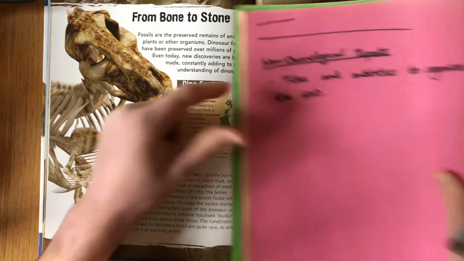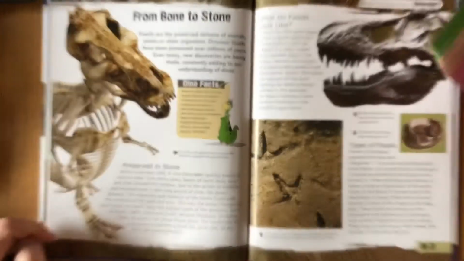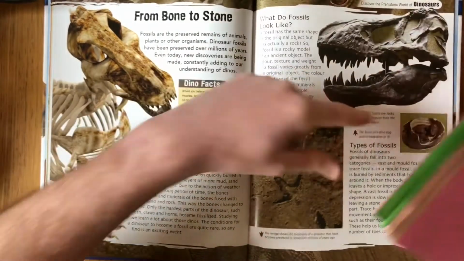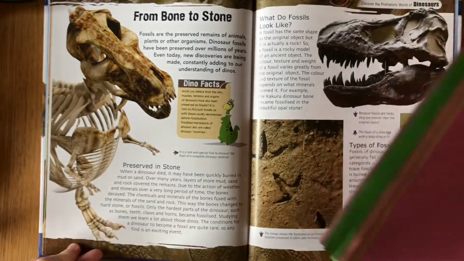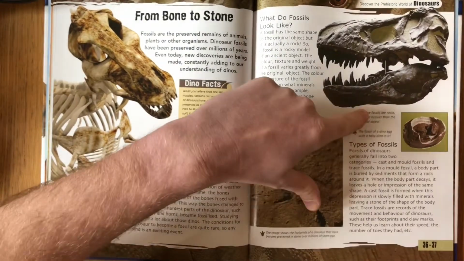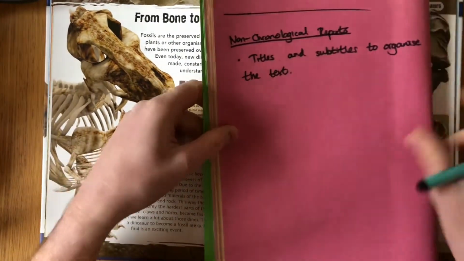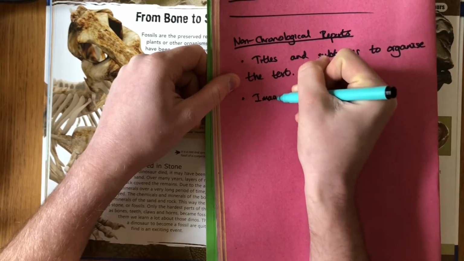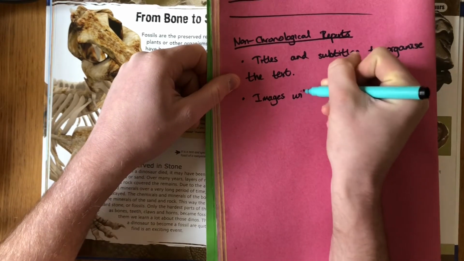Okay, and then I'm going to look and see what other examples we've got. Well, we've got an image here, image here, image here, image here, and all of these images are labelled. They explain what it is that they're showing. So, new bullet point: images with labels to describe them.